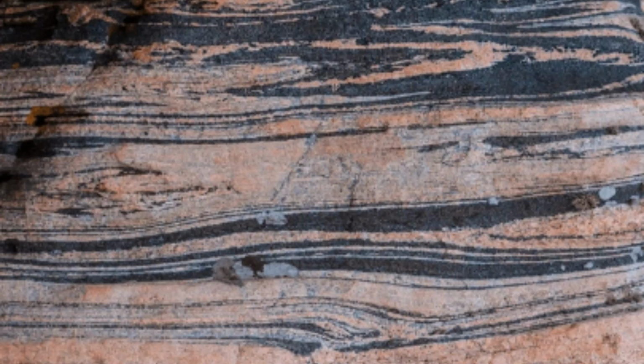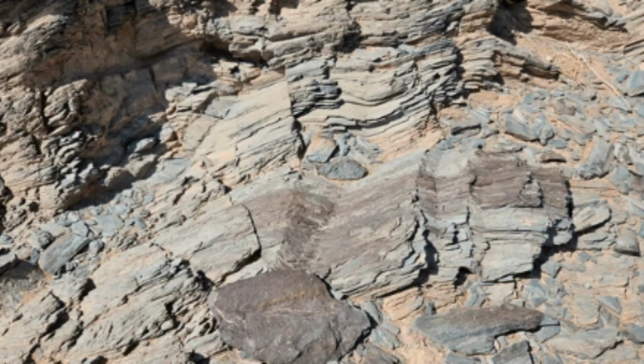Lineation. Lineation refers to the linear arrangement of mineral grains or other features within the rock, often reflecting the direction of tectonic forces or shear during metamorphism. Lineations can take various forms, including mineral elongation, stretching lineations, or mineral alignment along shear planes. The development of lineation is particularly common in rocks subjected to intense deformation and shear, such as mylonites and ultramylonites.